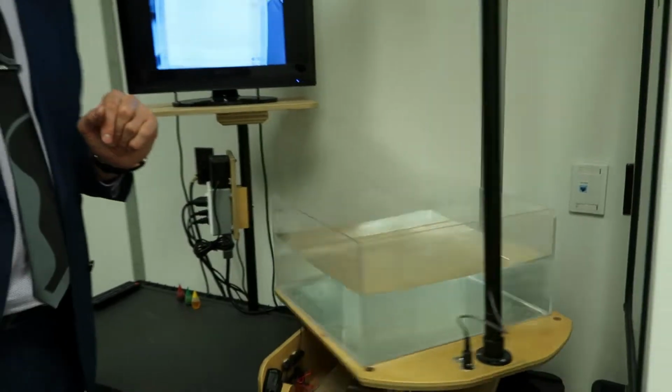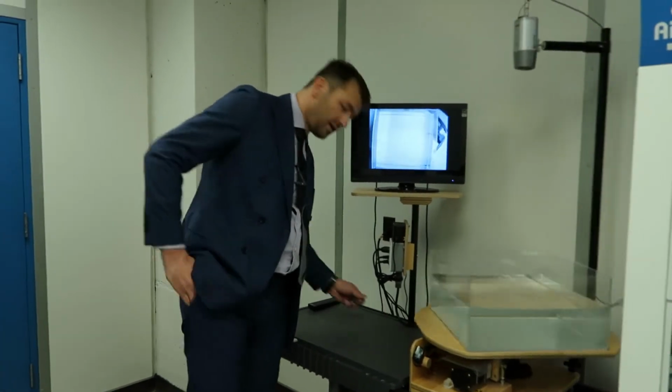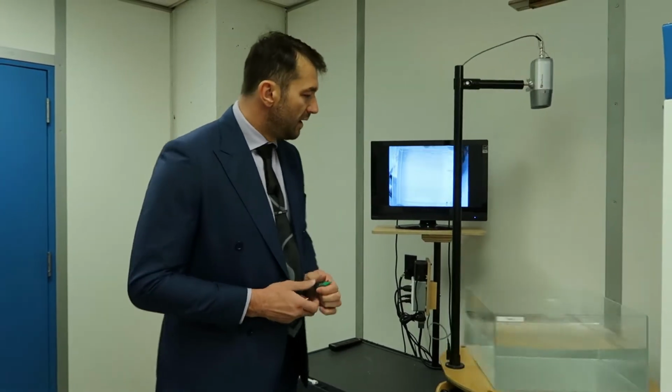However, that is not the main goal of today's video. The main goal is to demonstrate the Coriolis force. The way we will do it is, I have three different food dyes, food inks: red, green, and yellow.